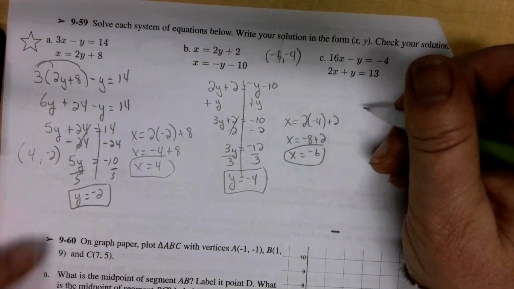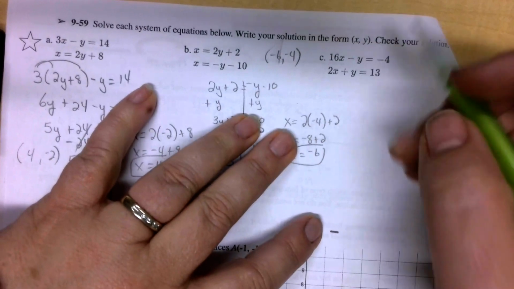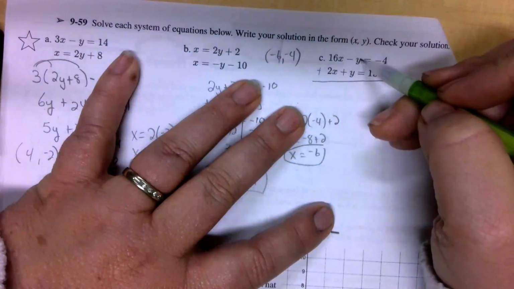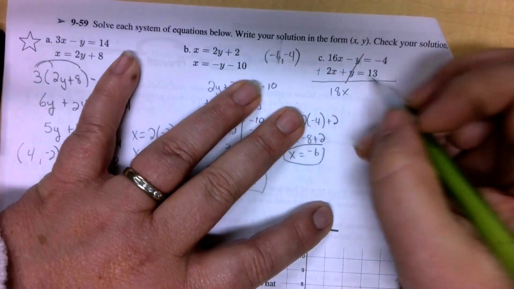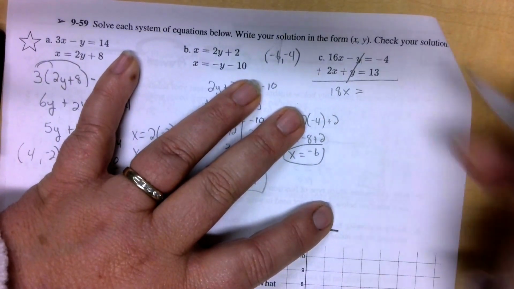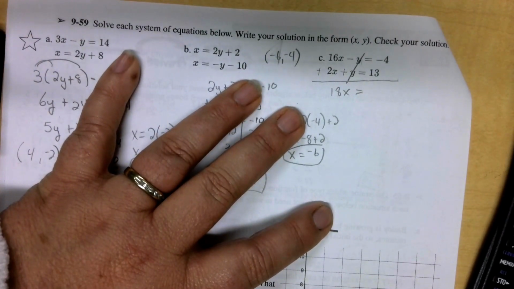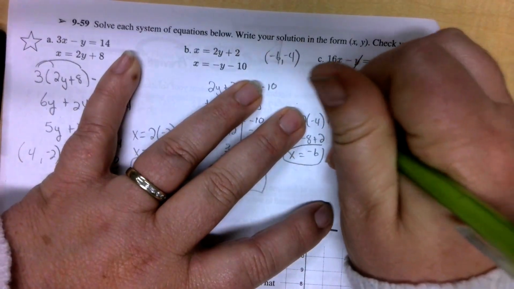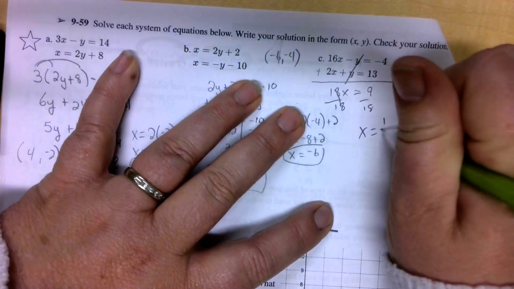Okay, so then I can use the elimination method, and they're nicely set up. Eliminate my y's here. I have a negative and a positive. I have 18x, and 13 minus 4 is 9. And then divide by 18, and x equals 1/2.